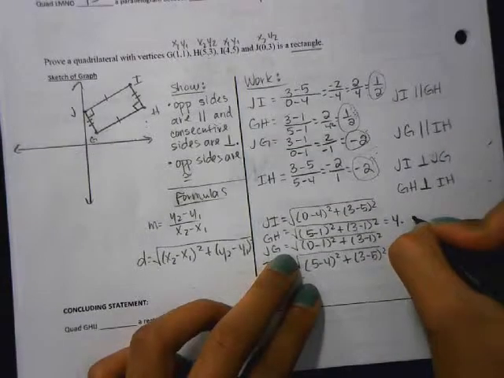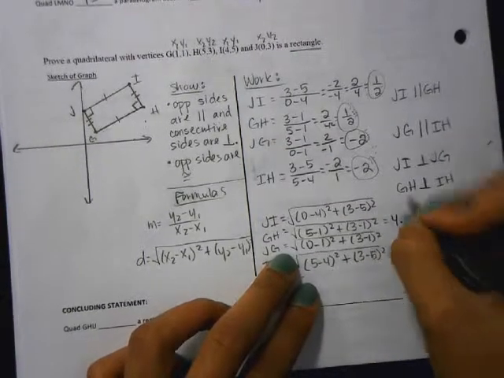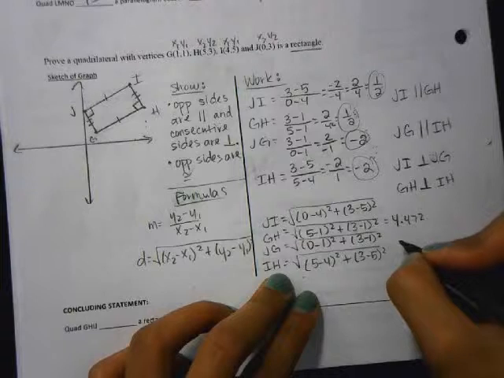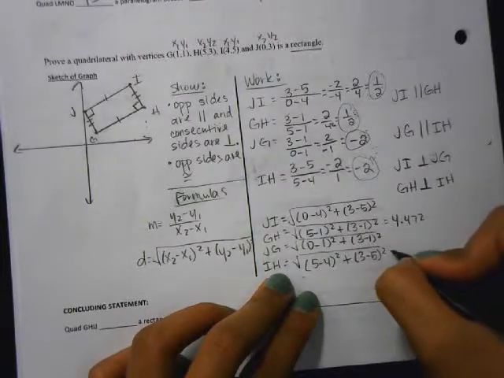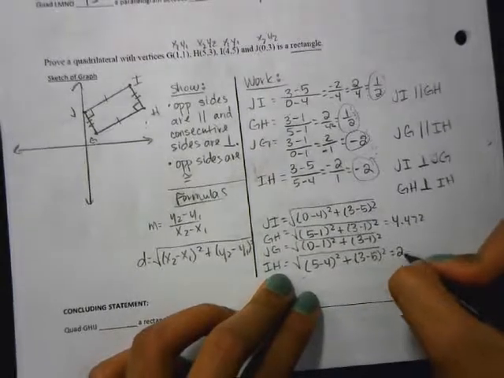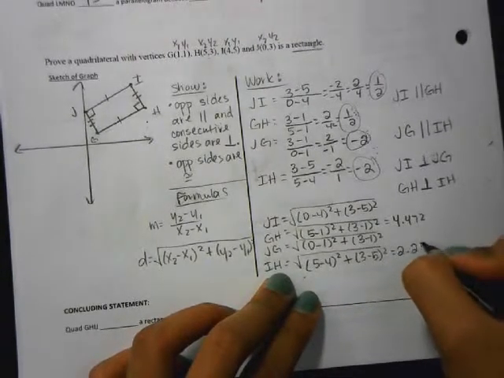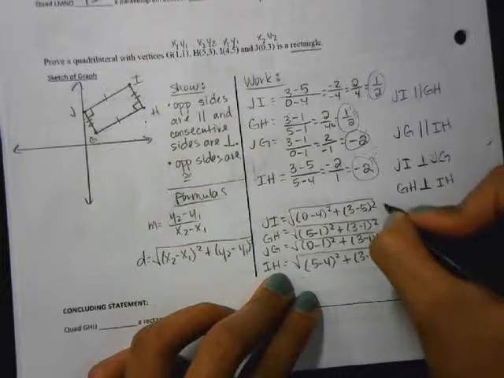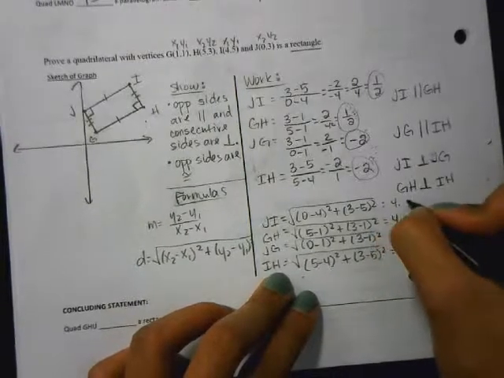These two have the same measure, so they're the same length. So JG is congruent to IH because they have the same number. And JI is congruent to GH because they too have the same number.